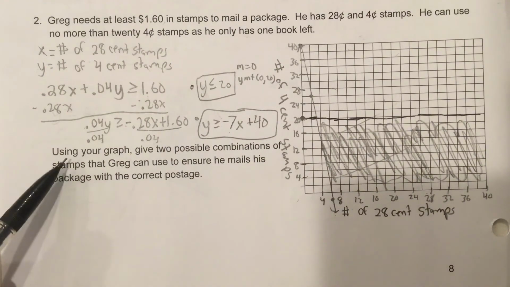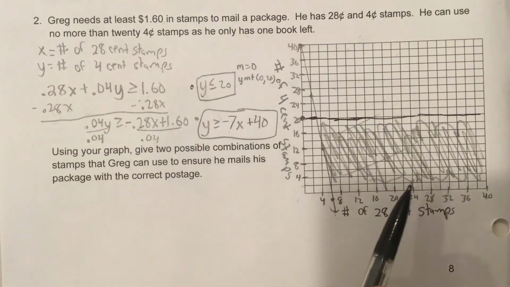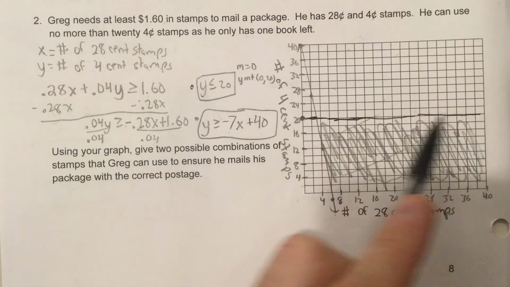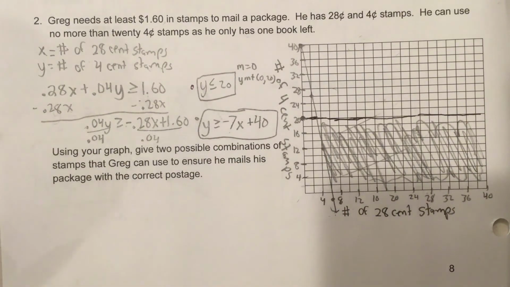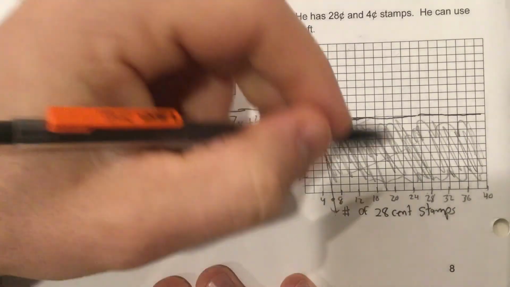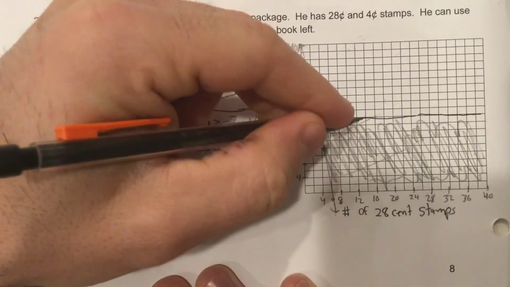And again, we can use the graph to state any two combinations. So it can be any ordered pair in the solid region or on the solid line here, or solid line there. So I'm going to say, (12, 20) would be on this solid line, which is okay.